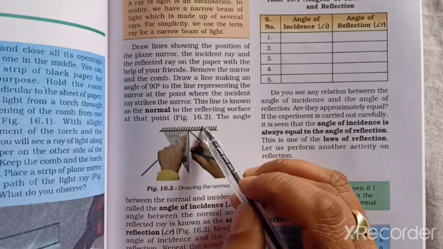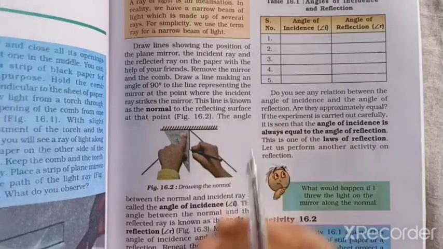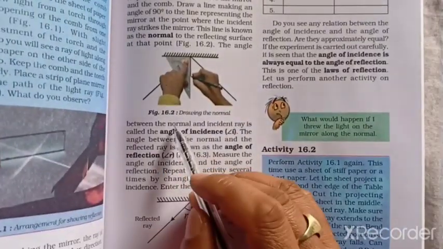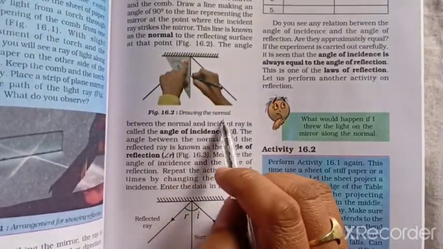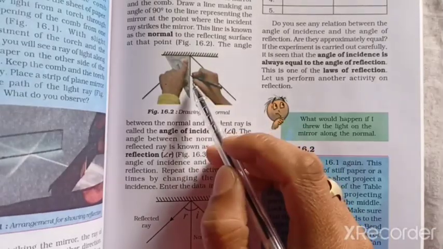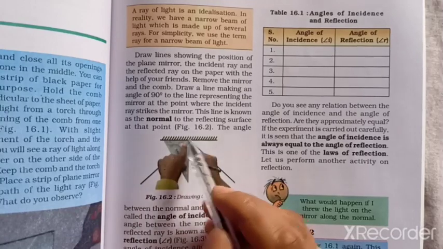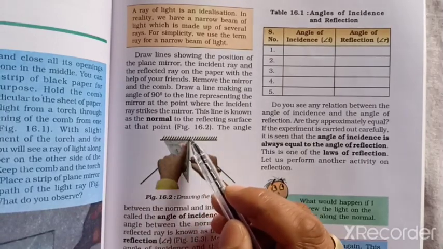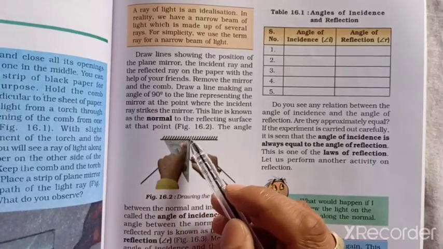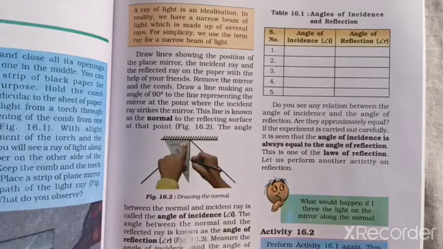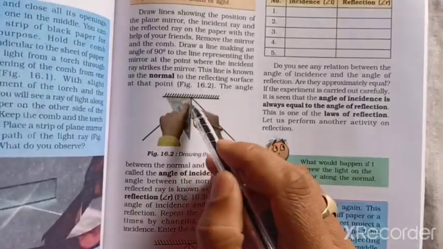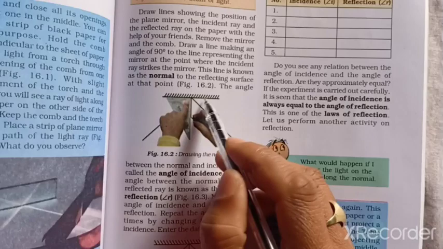In figure number 16.2, we can see the angle, drawing the normal here. This is the line, and this comb-like structure shows the back side of the mirror, that is the silver coated side, and here we draw the normal, which is perpendicular to the reflecting surface.